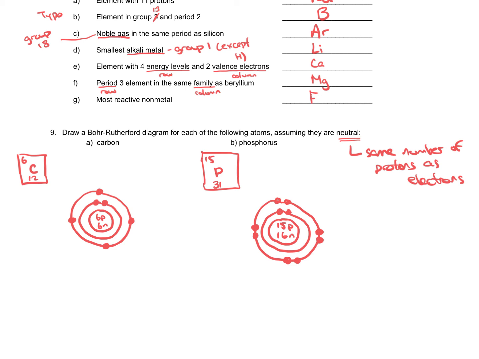So far I've got 2 plus 8, which is 10. I need to draw 5 more. Those are going to go on the third energy level, and we draw 5 of them. So you can draw 2 on one side and 1 each on the other 3 sides. You want to make use of all 4 sides if possible. So that's how we do that.